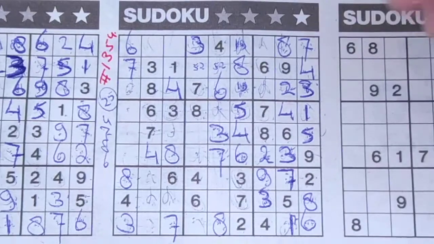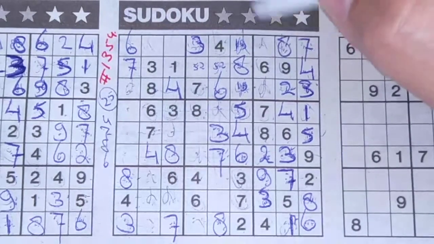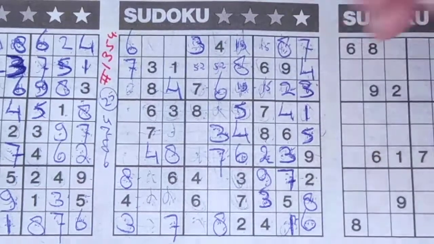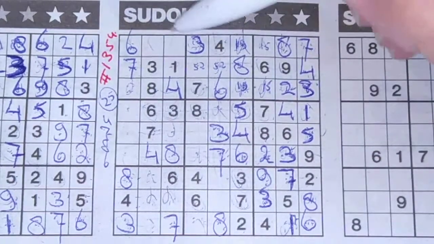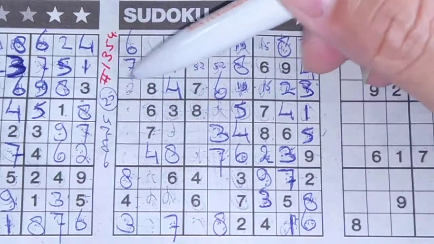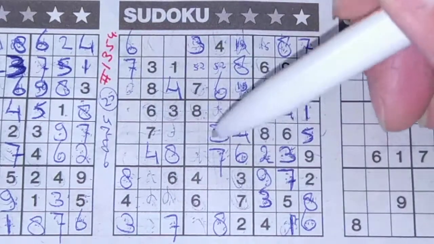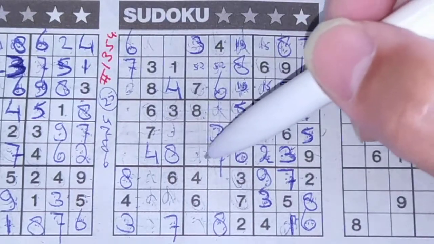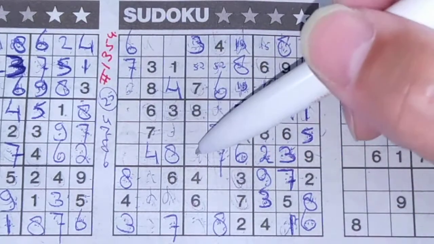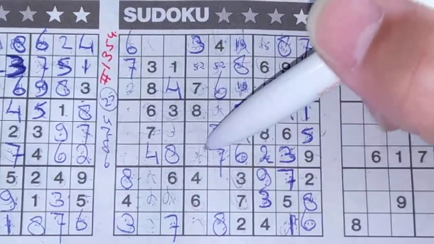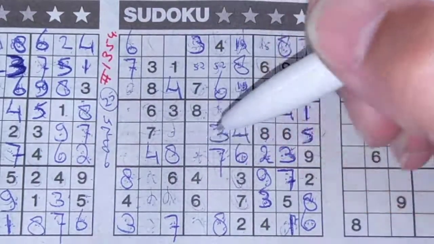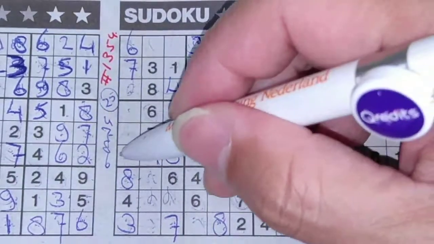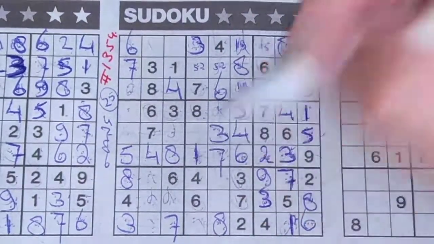1 and a 5. 1 and a 9. Two boxes, 1 and a 5. We have a 5 here, no 5 there. 5 should be here and the 1 goes there.